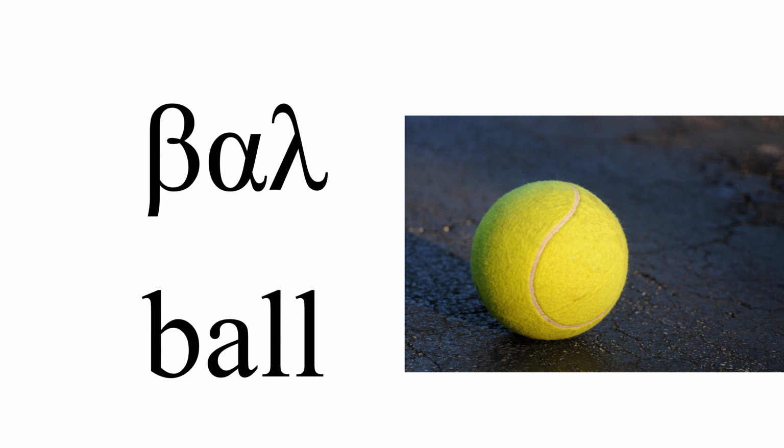Here is our first group of Greek letters, ball. You can see that the Greek B looks like the capital B in English. By the way, we will be learning primarily the lowercase Greek letters first. Throughout the beginning level of this course, you will gradually be introduced to the uppercase letters. The second letter in this word is the Greek A, and the final letter represents the Greek L.